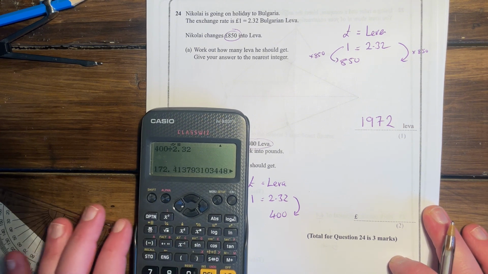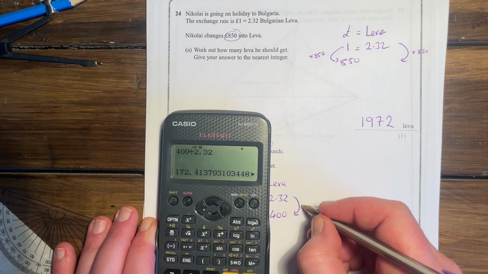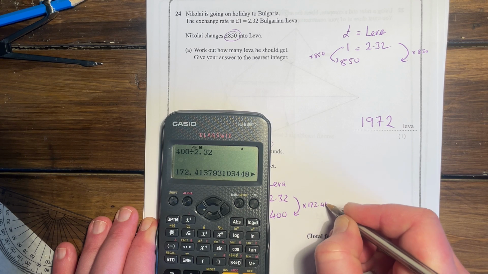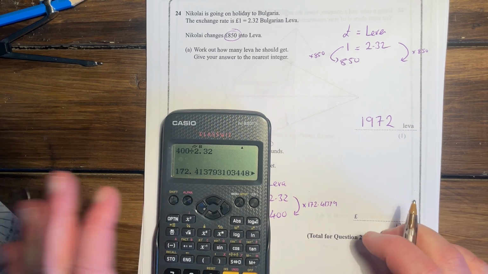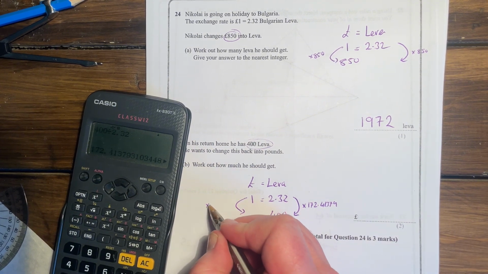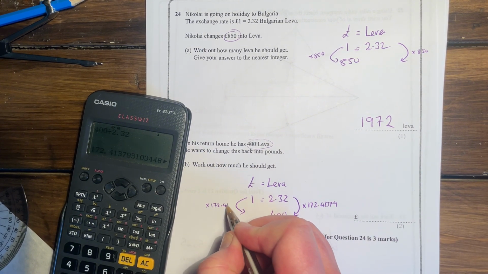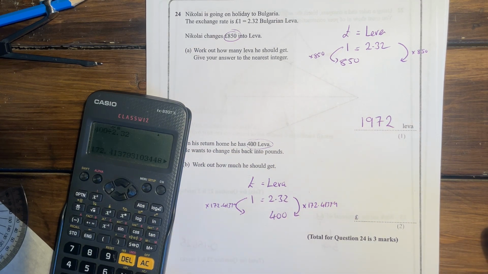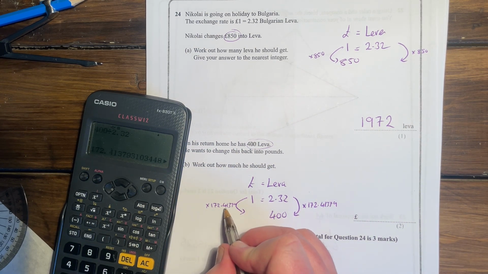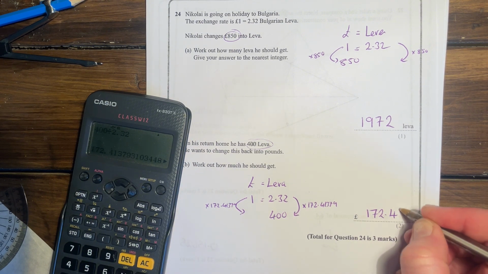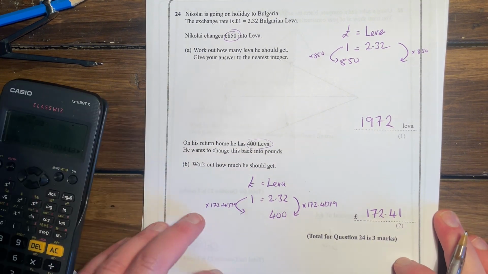Which is going to give me a bit of a crazy number. That's fine by me, but that basically means I've timesed it by 172.41379. So if I do that to the same side, I would also times it by 172.41379, and essentially timesing that by 1 should give me £172.41p. And there's question 24. Done.